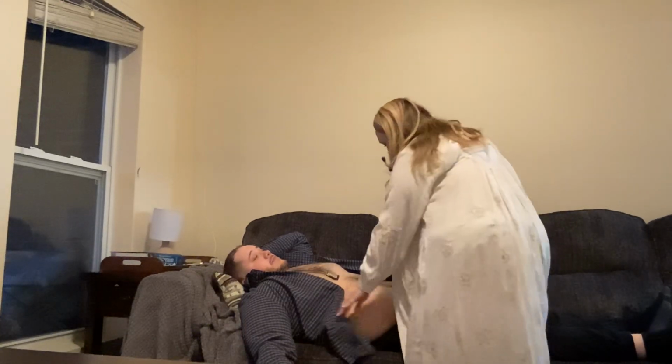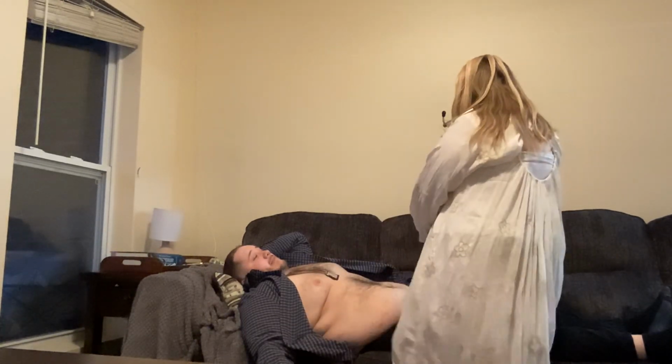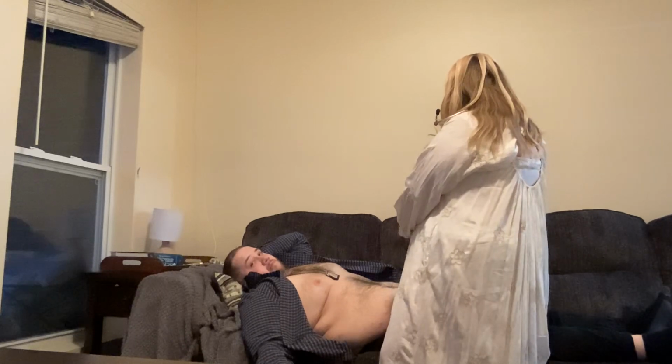I'll have you lay flat, which you are already doing, and I will begin the assessment. I'm going to begin with inspection. I'm going to slide this over. I'm checking for symmetry, contour. It looks like your contour is flat. I'm looking at the umbilicus. I'm looking for inflammation or bulging, and I see no obvious aortic pulsation.